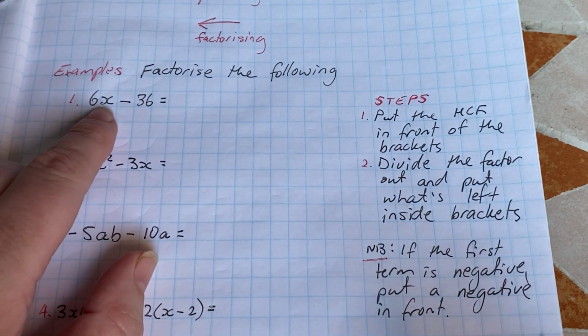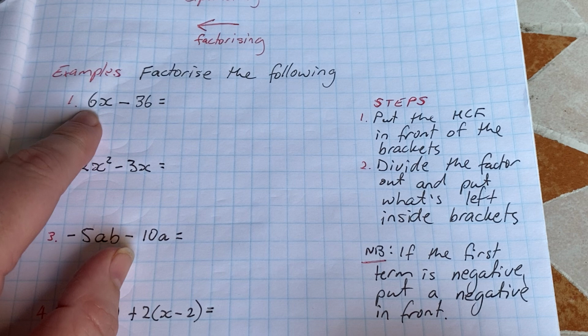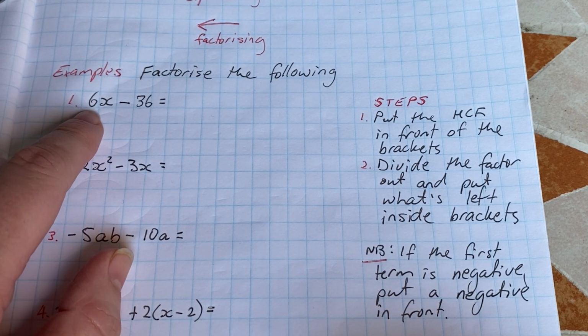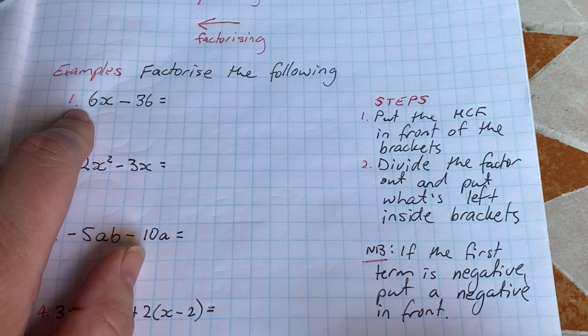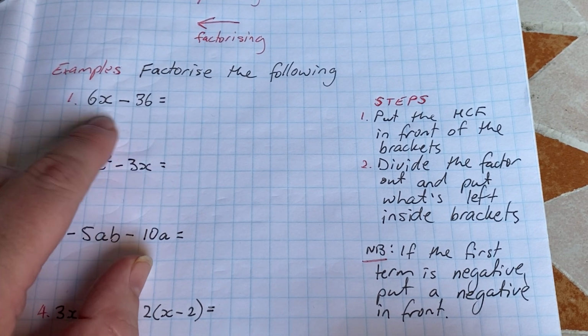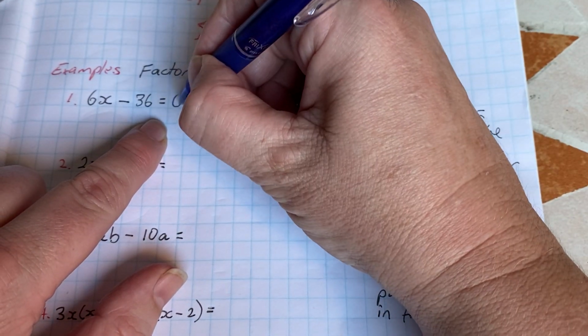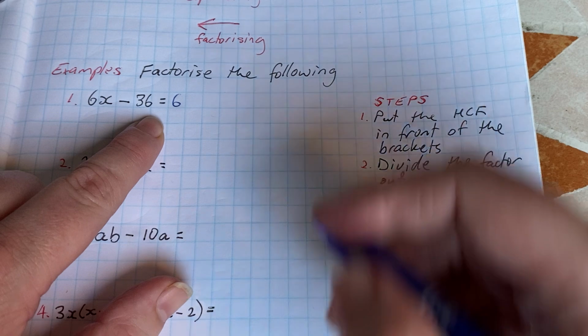So we want to look at common factors of 6x and 36. Now 2 is a common factor, but it's not the highest common factor. They can both be divided by 2. They can also both be divided by 3. Again, it's not the highest common factor. The highest common factor is 6. So that goes out the front. 6 is the highest common factor.